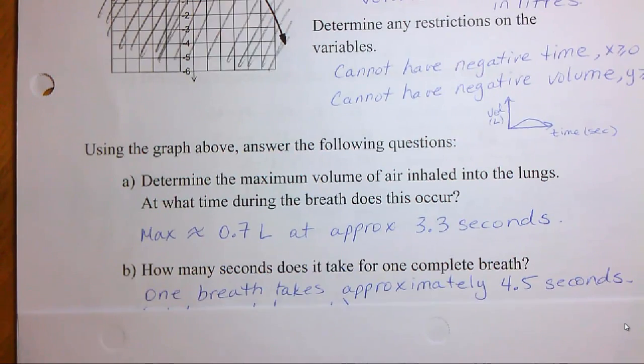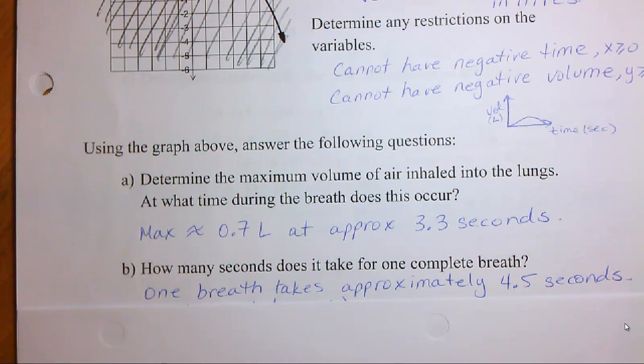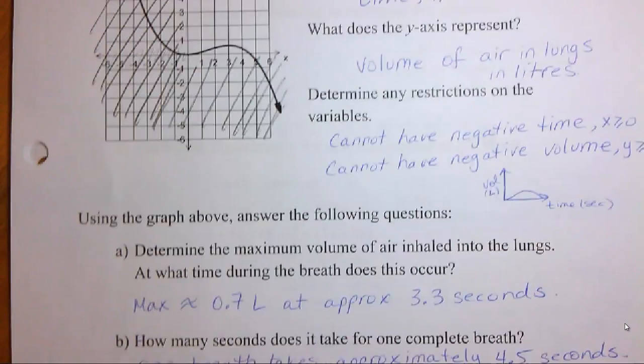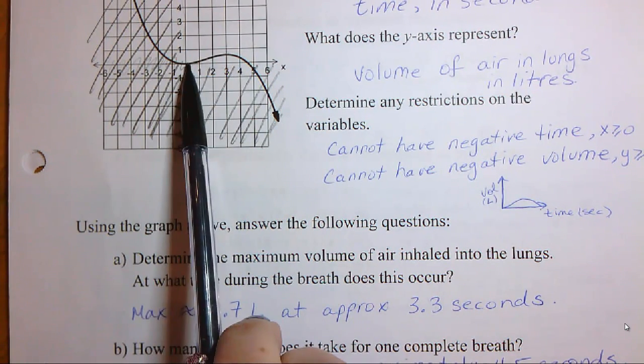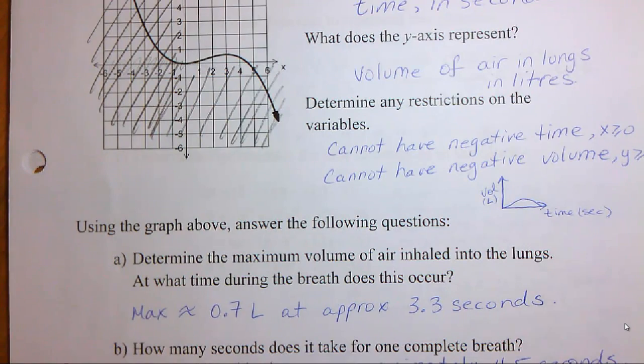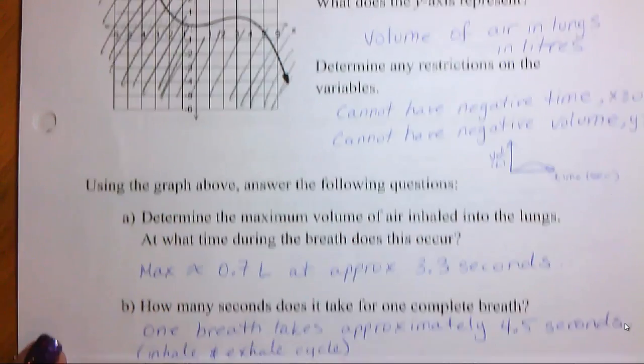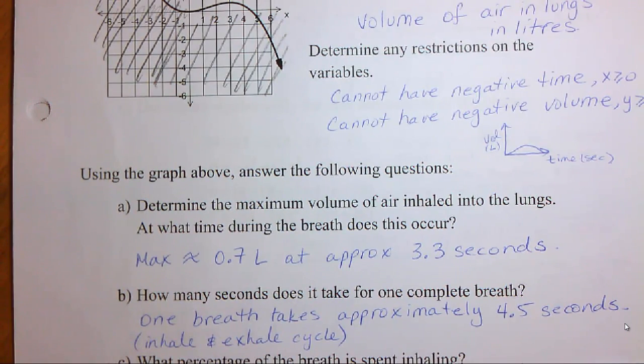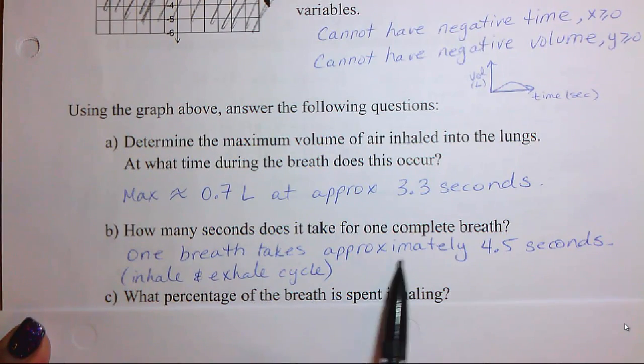Okay, our next question, how many seconds does it take for it to complete one breath cycle? Now, one breath cycle includes the full inhale and exhale. So that's going to be all the way from here to 0. Now, in reality, your lung capacity doesn't really get to 0, but we're just going to look at this model here. So it takes approximately 4.5 seconds.